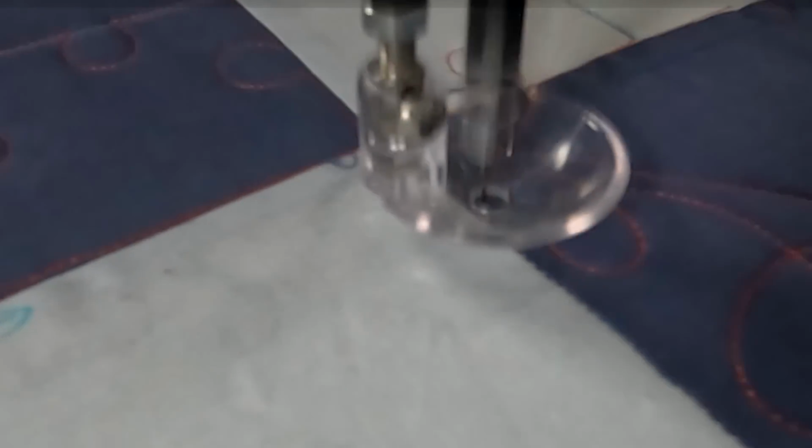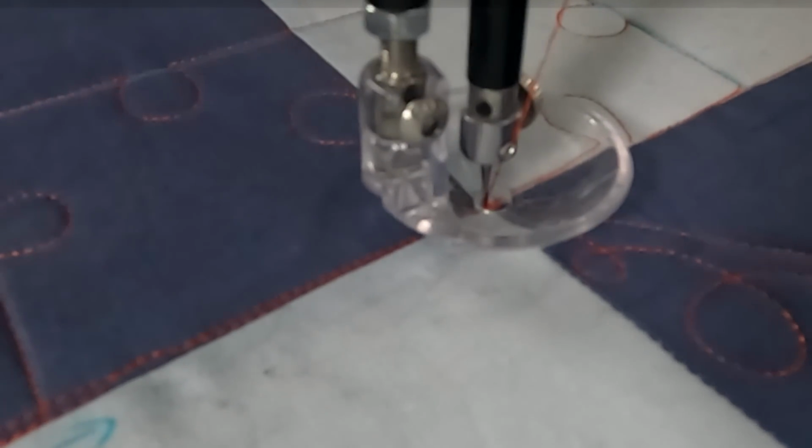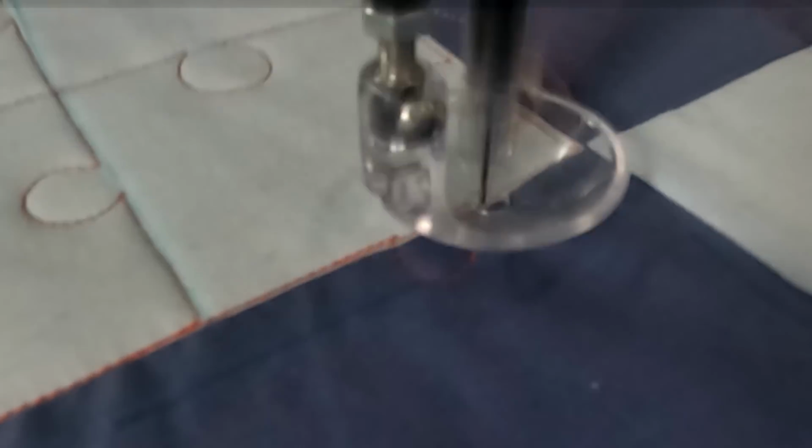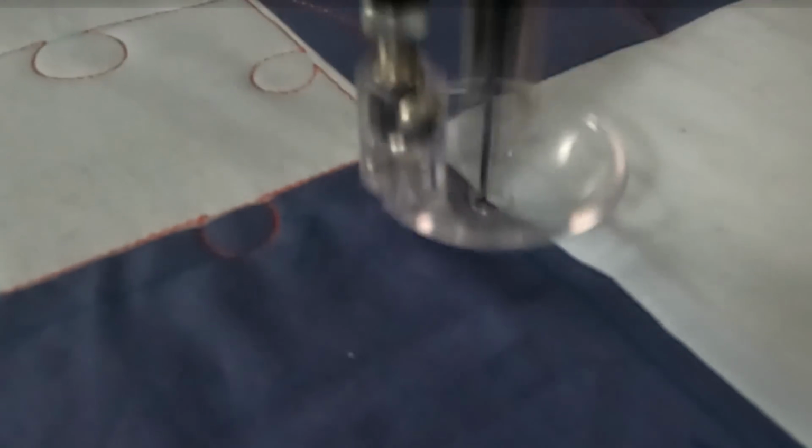Oh, I like how that changes the look of the design. So completely different. Playing with scale a little bit there. Exactly. Okay, we're going to travel across the top, down the side.